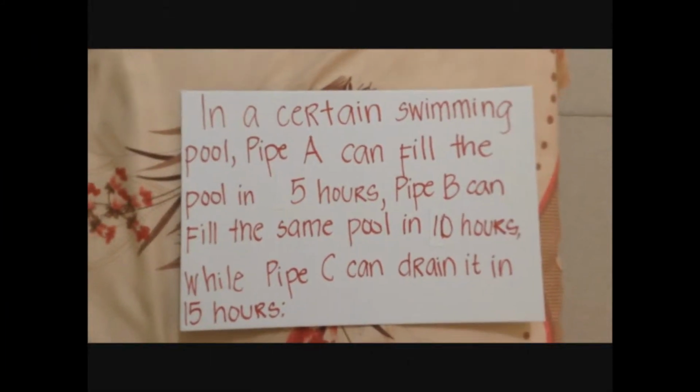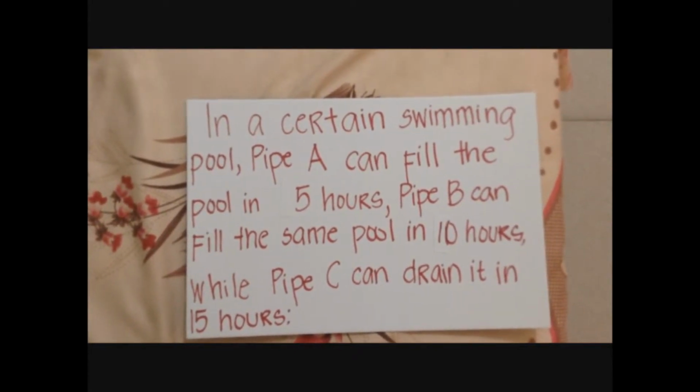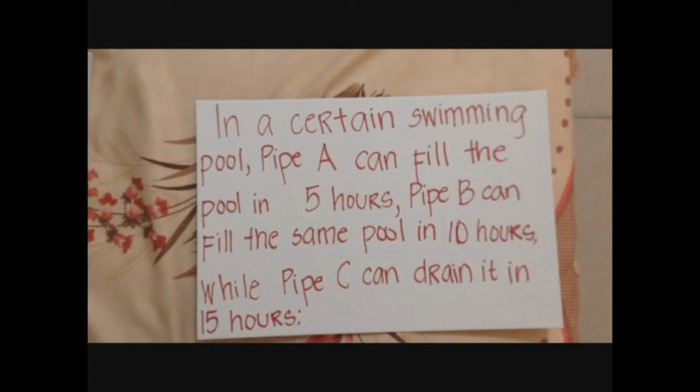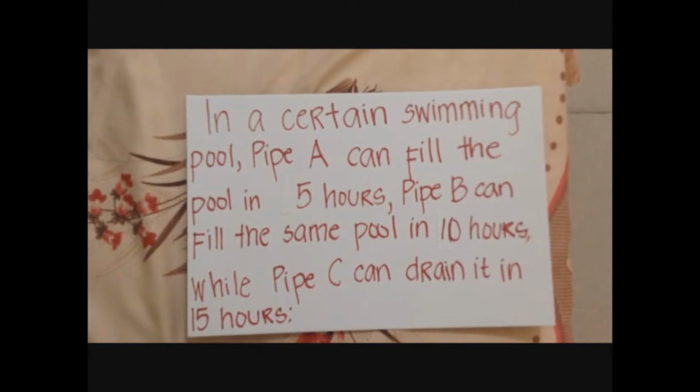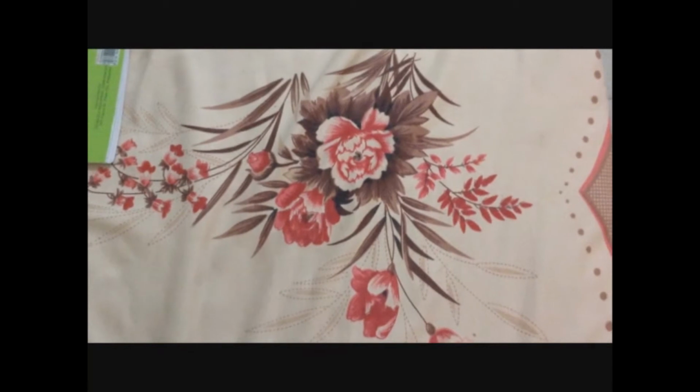So, we have here our main problem. Stated in a certain swimming pool, Pipe A can fill the pool in 5 hours. Pipe B can fill the same pool in 10 hours, while Pipe C can drain it in 15 hours. Earlier, I have mentioned that it has 3 sub-problems to be solved.